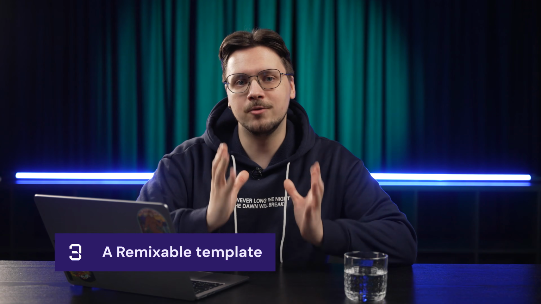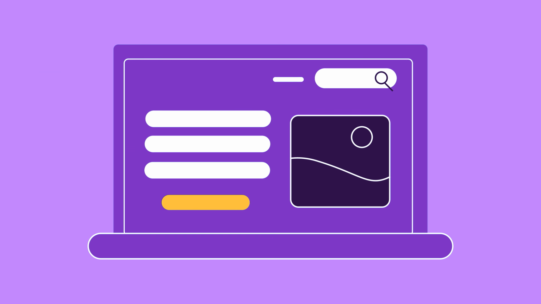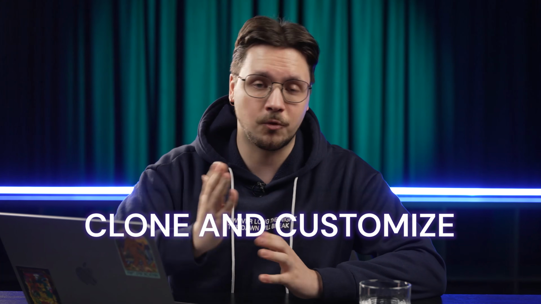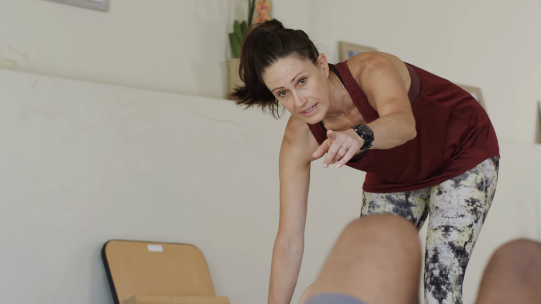Project number 3, a remixable template. The last project you can work on is a little more unconventional. Once you've created a web app you like, you can easily turn it into a remixable template. These are pre-built web apps or websites that other users can clone and customize for their own needs. Think of it as creating a digital blueprint. Maybe you built an interactive portfolio website for photographers or a booking system for wellness coaches. Now you can turn your project into a template for others to customize for themselves. This idea is already out there.